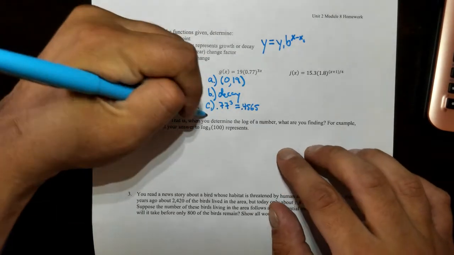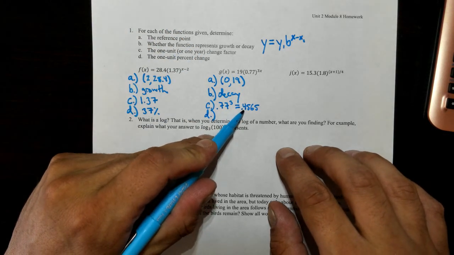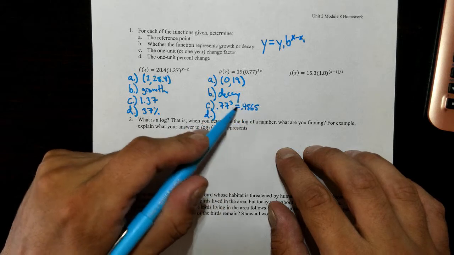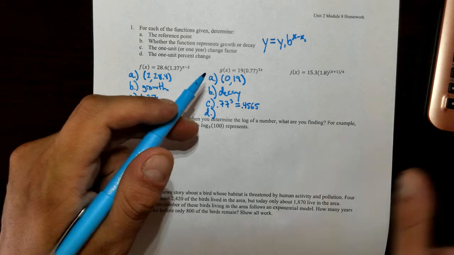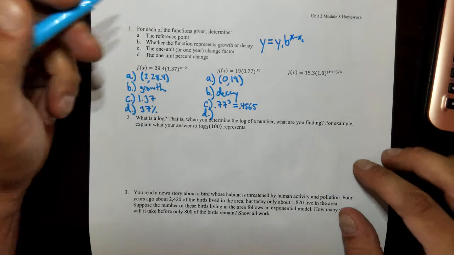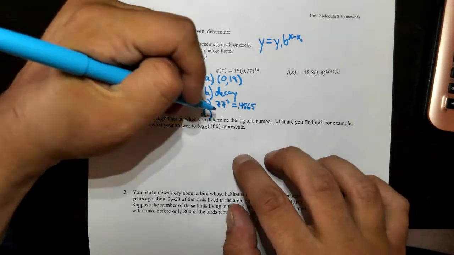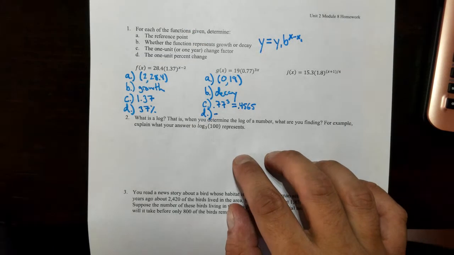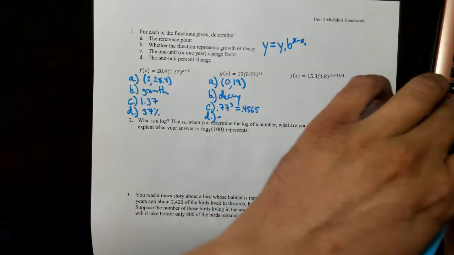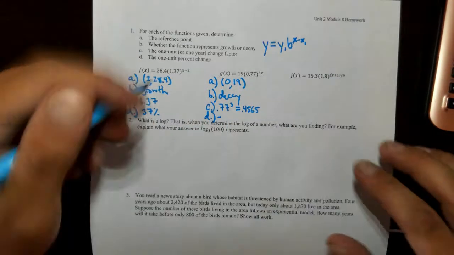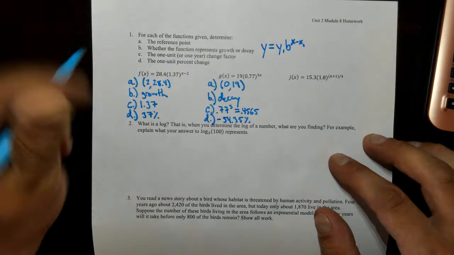And then our 1 unit percent change, well, since this is decaying, we want to take the 1 and subtract this from it, and that will be our 1 unit percent change. And it's going to be a minus because we are going down, we're decaying. Let me make sure I get the right numbers here: minus 54.35%.